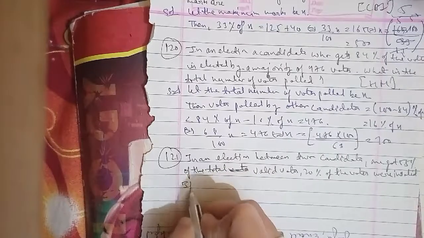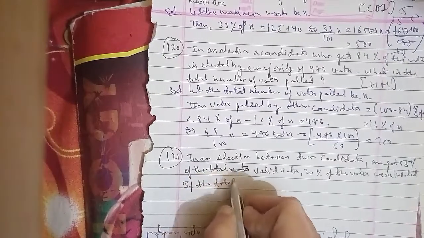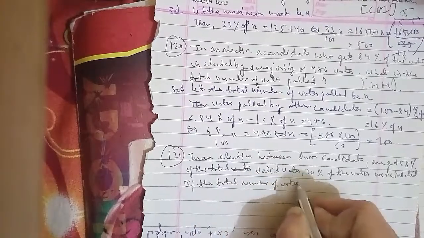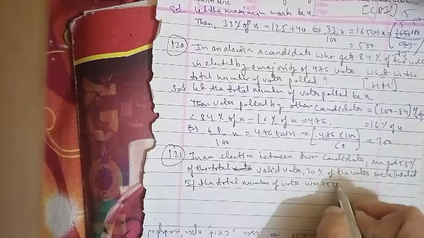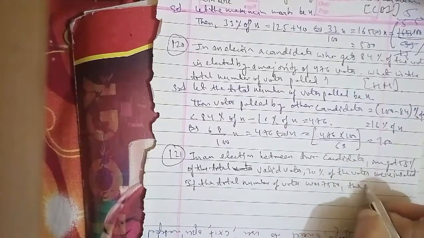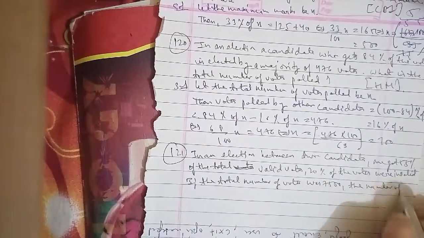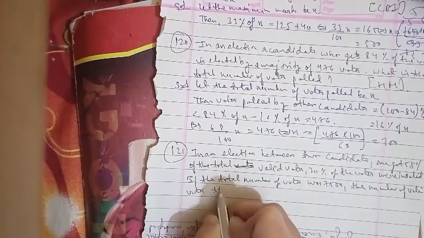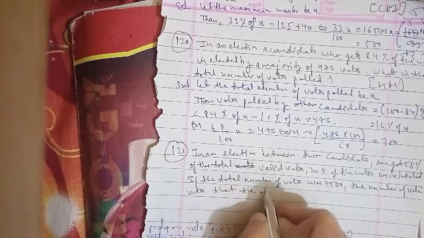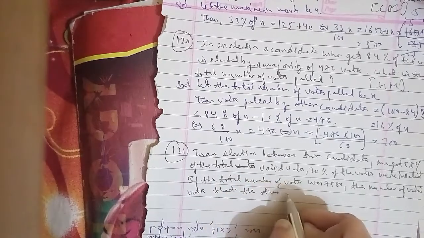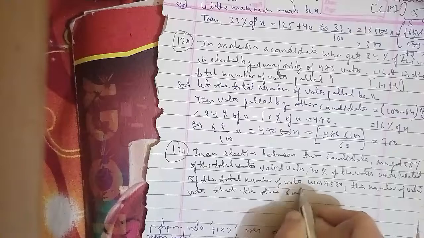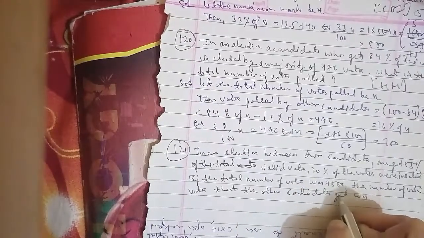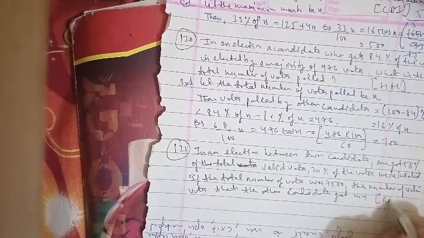If the total number of votes was 7500, the number of valid votes was 80%. What was the number of valid votes that the other candidate got? That has been asked in the RRB examination paper.